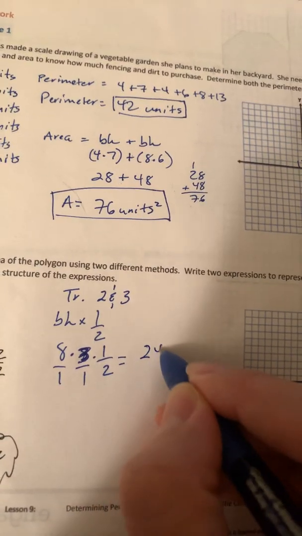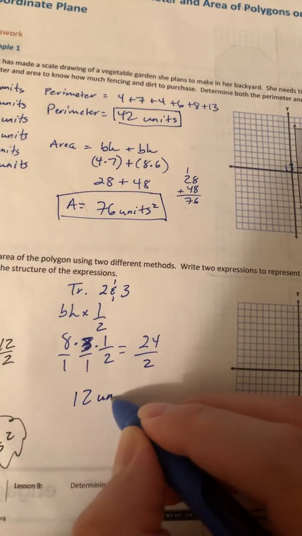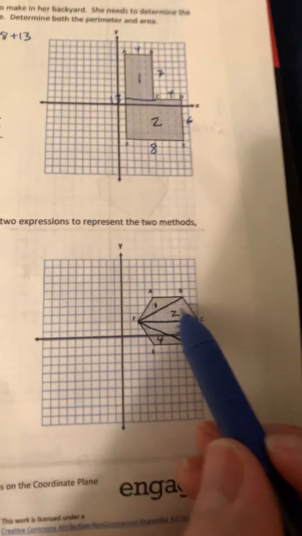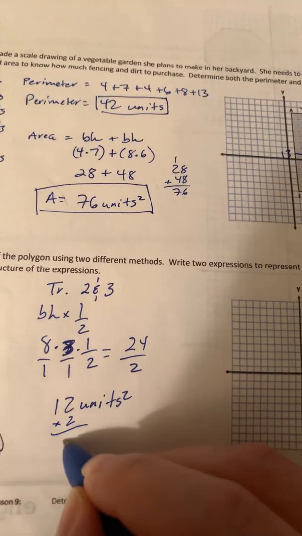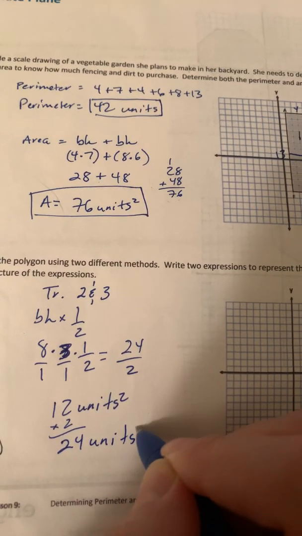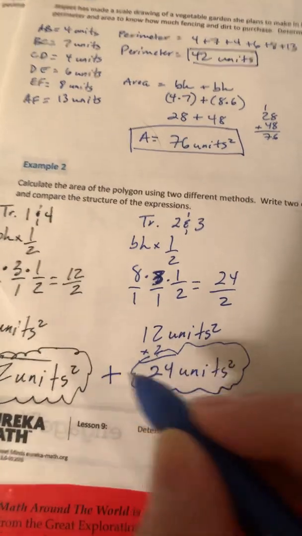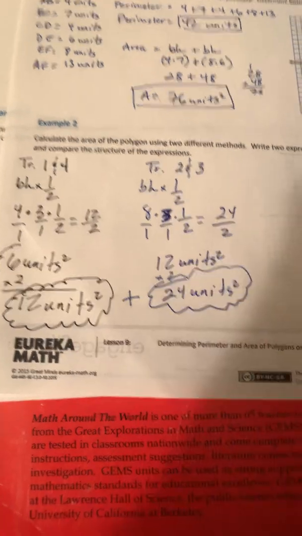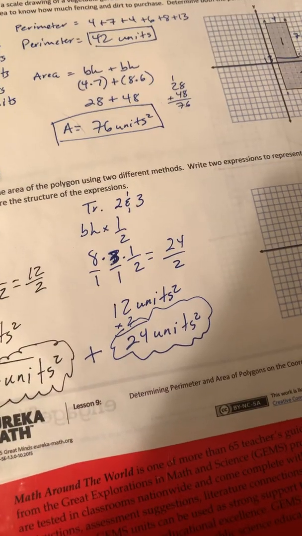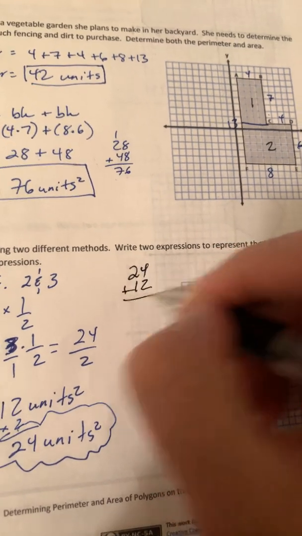8 times 3 is 24. 24 divided by 2. Okay. It's 12 units squared. But again, how many triangles do we have? I need to see over here. 1, 2. So I'm going to multiply it times 2, which is 24 units squared. Now what I'm going to do is add these 2 right here. 12 units squared plus 24 units squared. And here we go. 24 plus 12, 36.